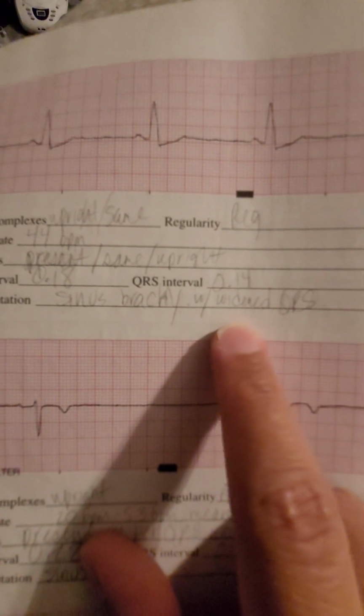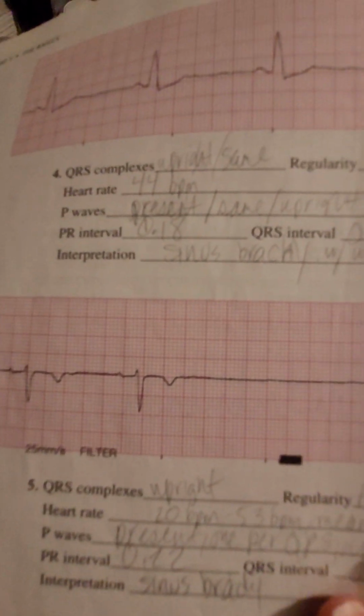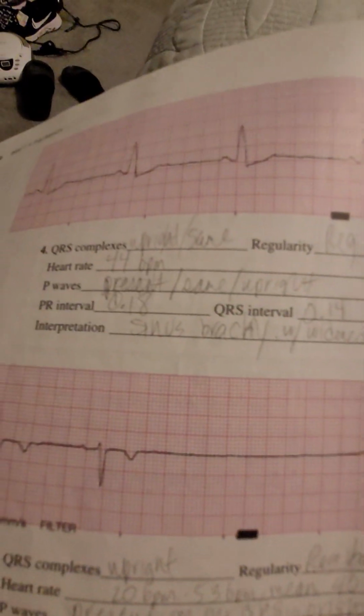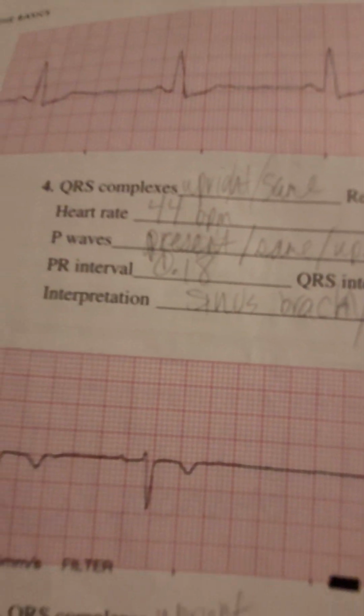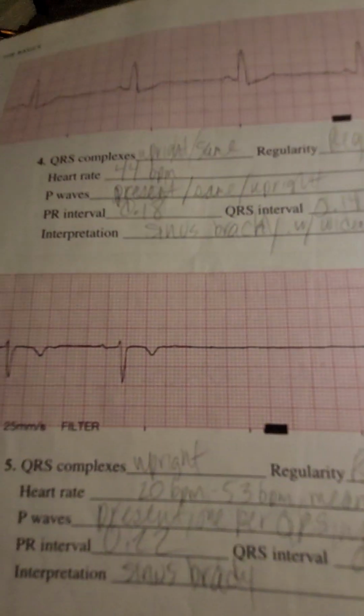So I just put wide QRS because I was kind of new with the whole EKG. But at work, I'd say sinus Brady with a bundle branch block or IVCD. That's what I'd say for that one, because everything is still good. It's still sinus. Any sinus you will have P waves. So sinus, like I said, is still a sign of a good heart. It's just a little low. Heart rate's a little low, and that's okay. It might be still okay for some patients.